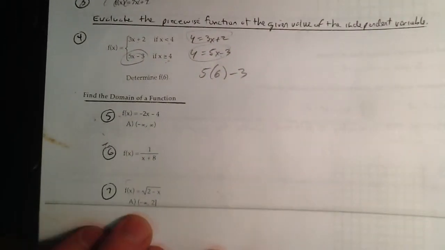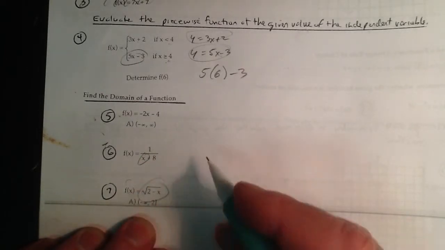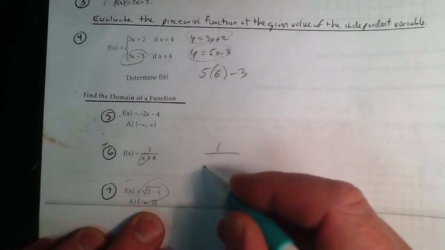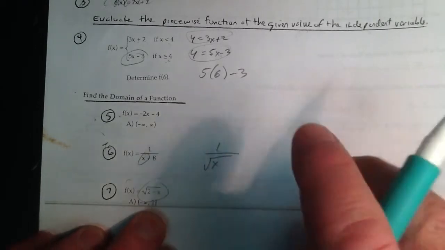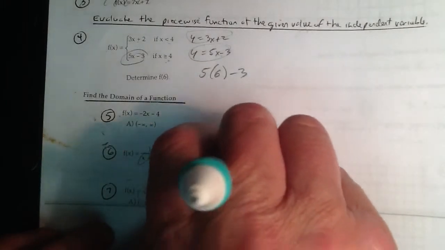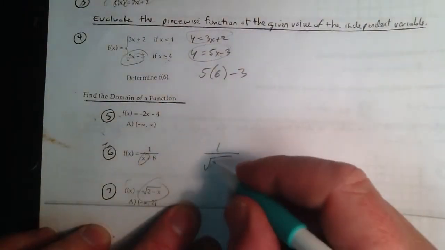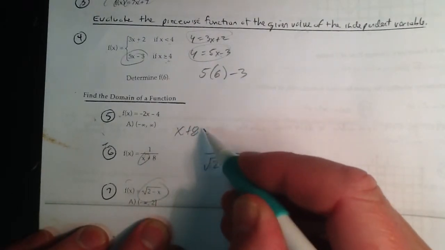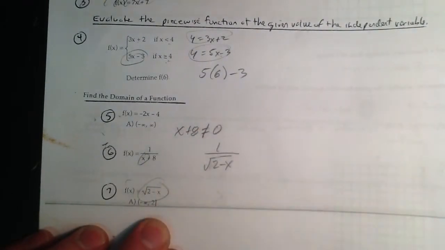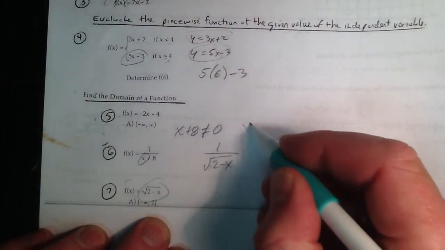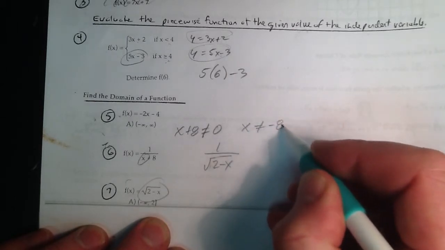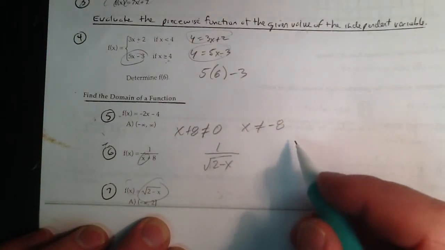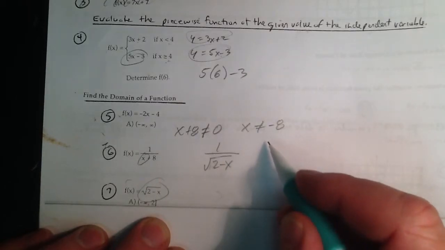Domains of functions. There's two things to look for. Variables in the denominator, radical, or sometimes we're going to have both. What do I do here? X plus 8 cannot equal 0. Solve for x, right? In this case, x not equal to negative 8. That is the domain. So all reals except for negative 8.